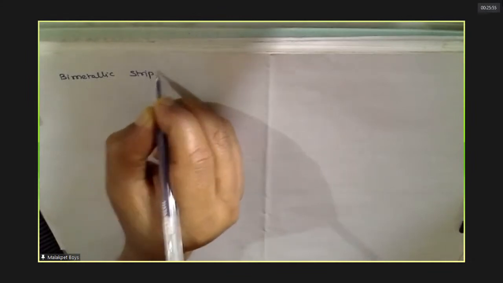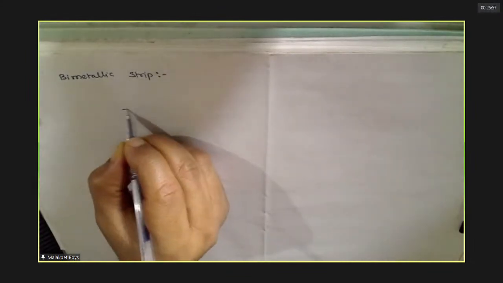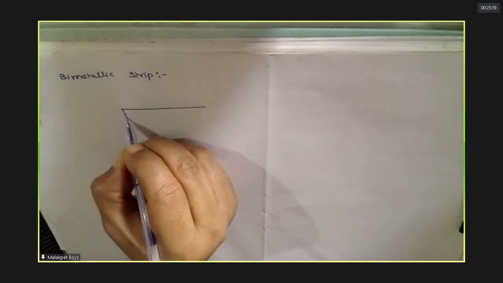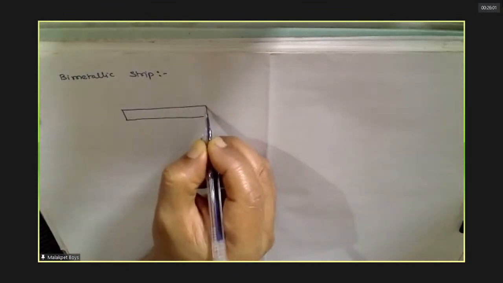See, you have something called a bimetallic strip. As the name indicates, it consists of two metal strips that are joined together.